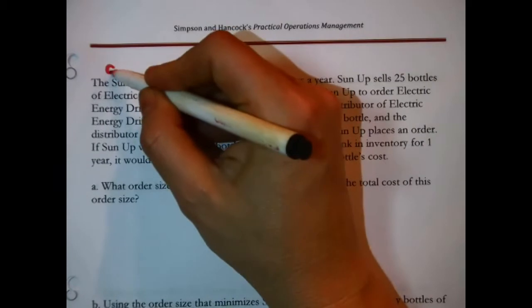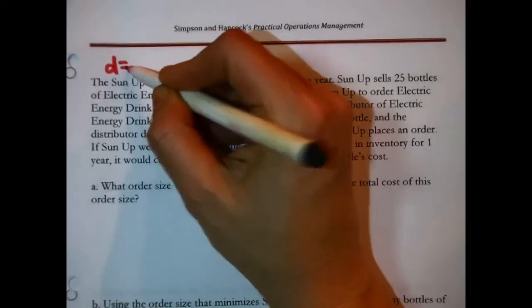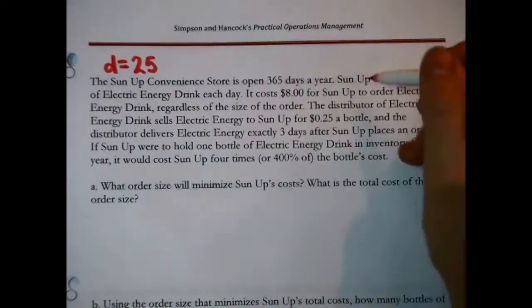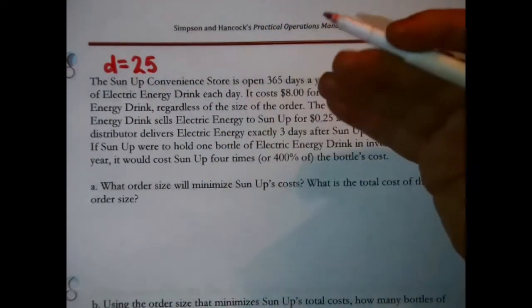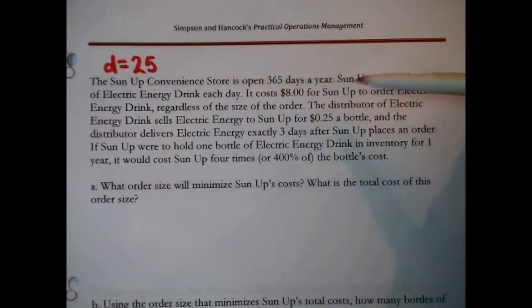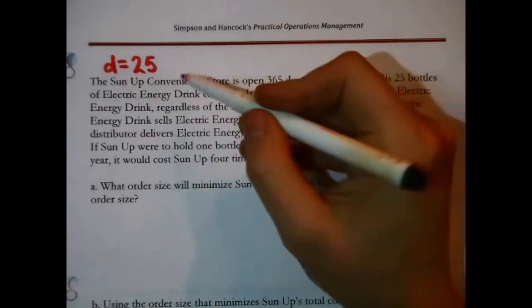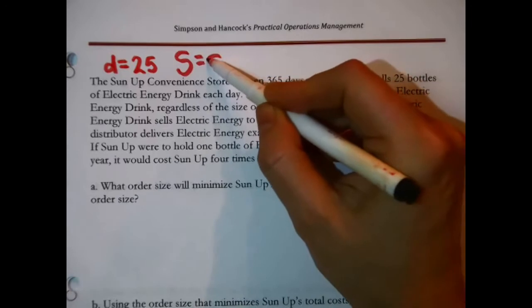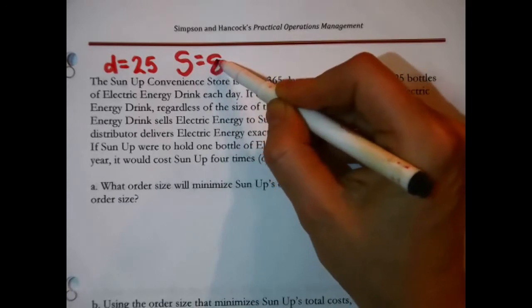Oh, sounds like a useful parameter. That would be lowercase d, daily demand. If they're selling that, that's the demand for it, each day, lowercase d. It costs $8 for Sunup to order electric energy drink, regardless of the size of the order. Classic EOQ, capital S for fixed cost associated with this inventory item.